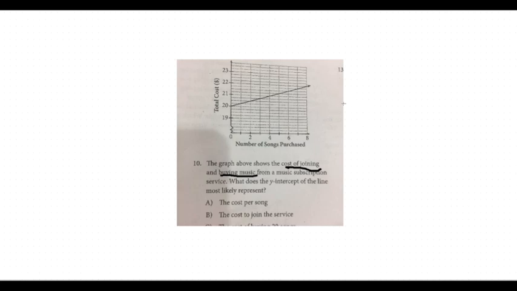To me, that might be a bit time consuming, but again, what does the y-intercept of the line most likely represent? So this is also very important. That's what they're asking you. What does the line y-intercept represent? So your next step would be to locate the y-intercept.